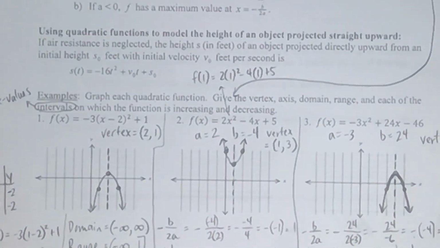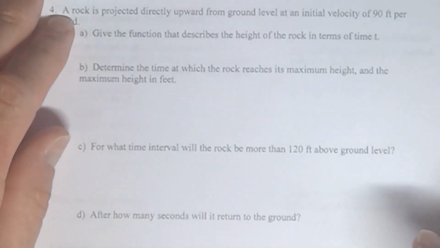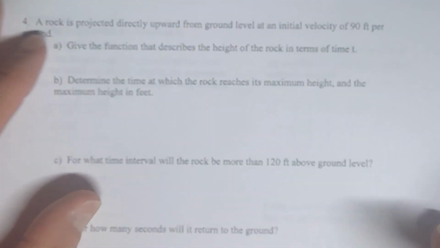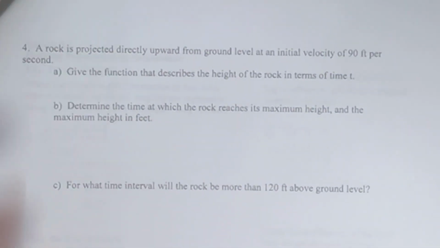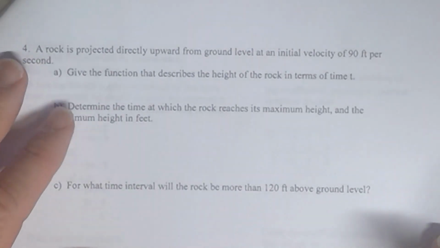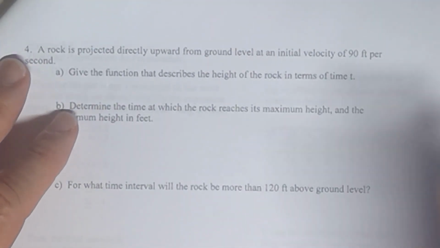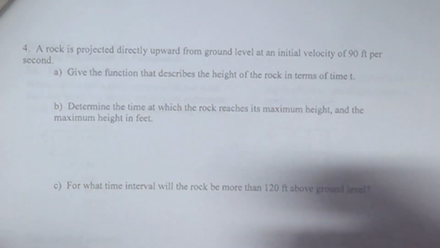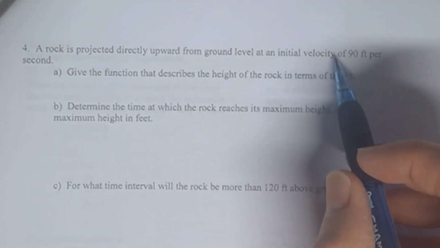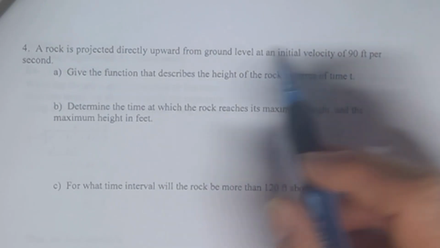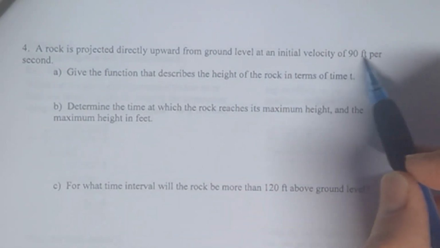Before I get into that, actually, I'll go ahead and get into that right now. I'll bounce back to some stuff on the front as needed. But in problem number 4 here on the back, it says a rock is projected directly upward from ground level at an initial velocity of 90 feet per second. So suppose somebody just throws a rock straight up into the air. They probably couldn't do it at 90 feet per second, but maybe they could. But regardless of how that rock gets projected upward, we need you to imagine that the moment it starts moving from the ground level on up, it's moving at 90 feet per second.